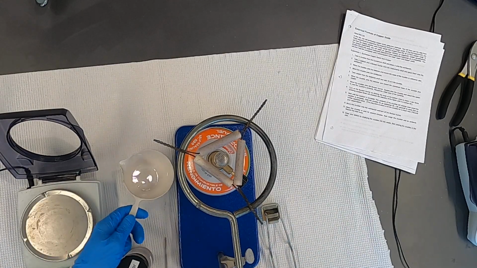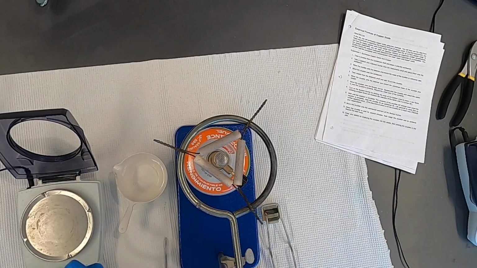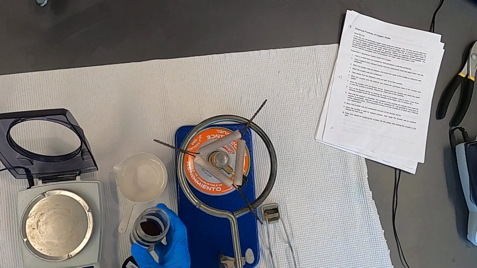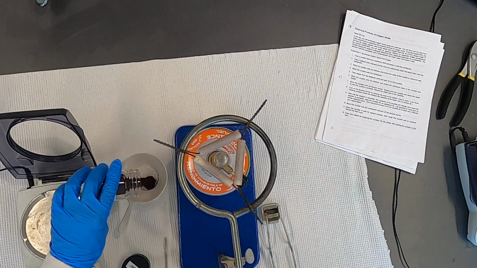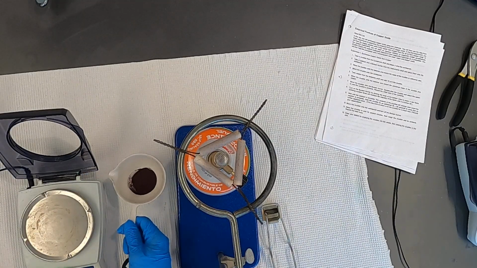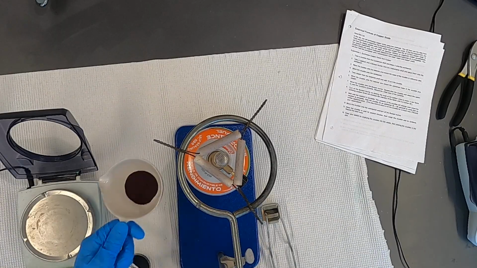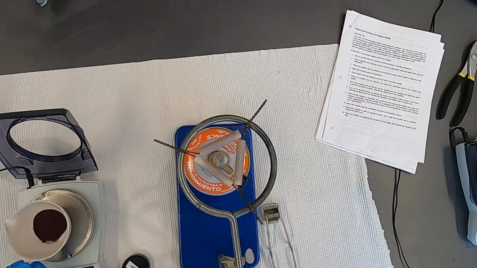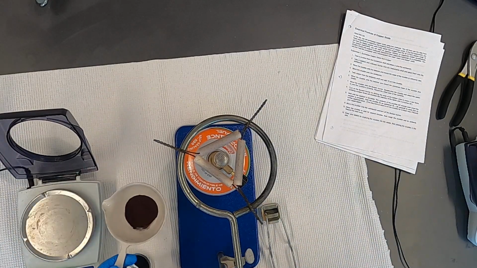Of the empty crucible. Then you're going to remove from the materials shelf, here we've got it, the copper. This is a fine copper powder. And we're going to record the new mass of the crucible with the copper. Record that in your notes.